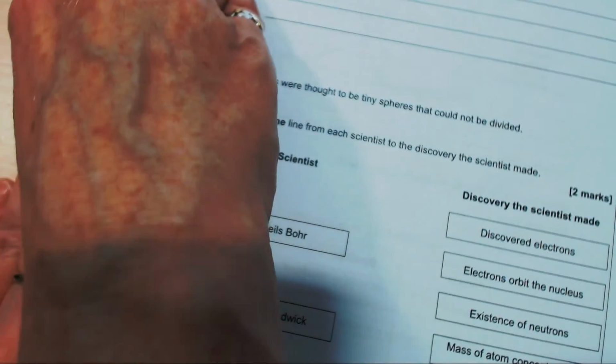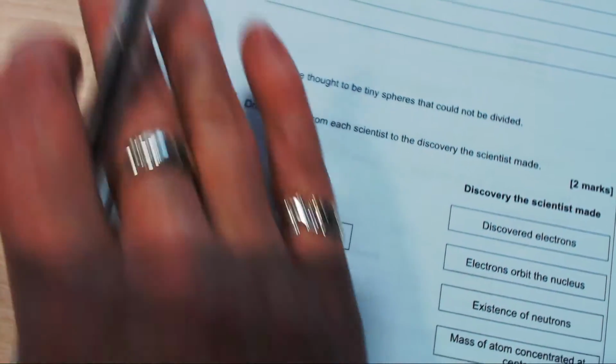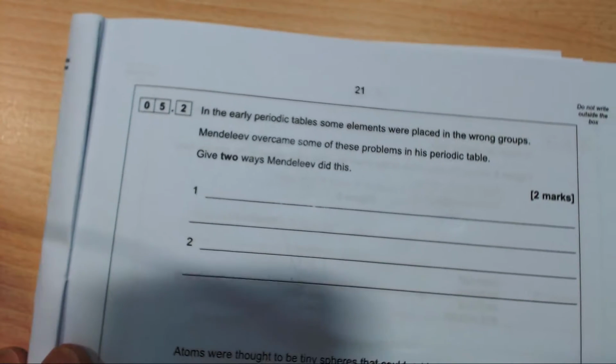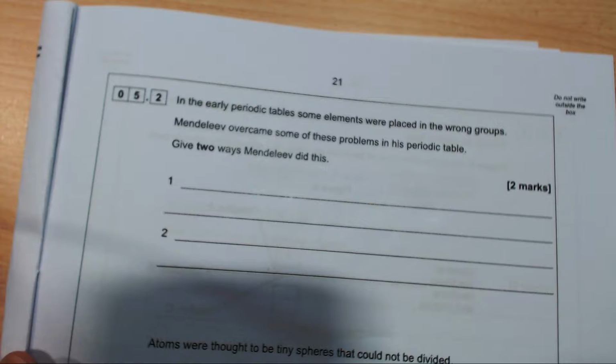Okay, over the page. We're just going to wait a minute. Have a look at that question. See what answer you come up with.